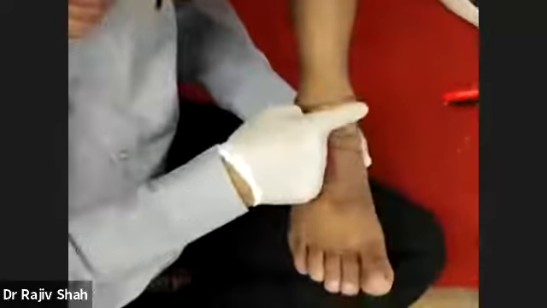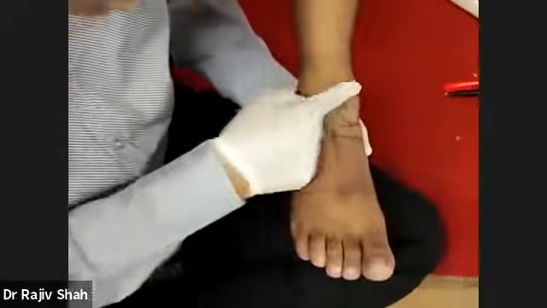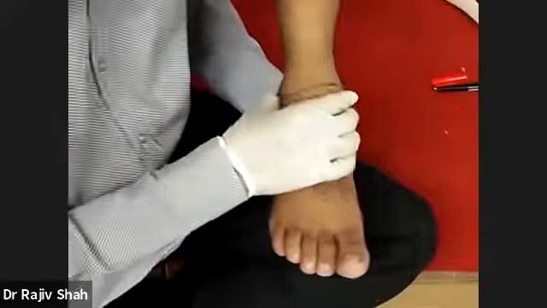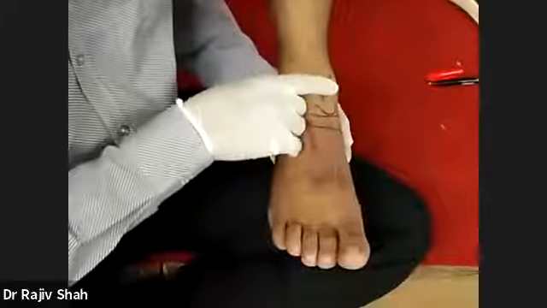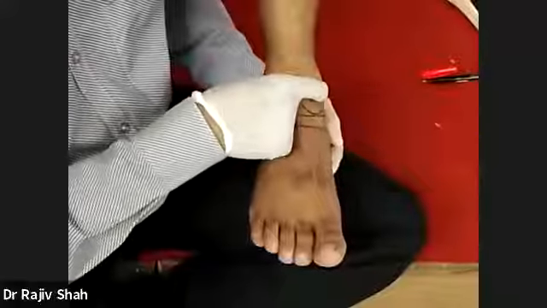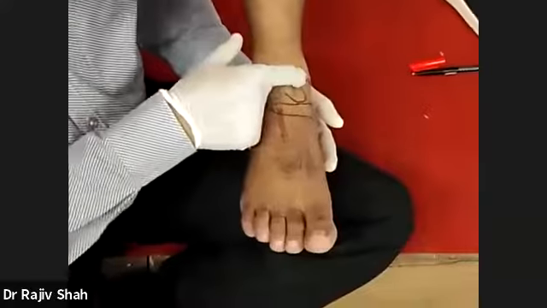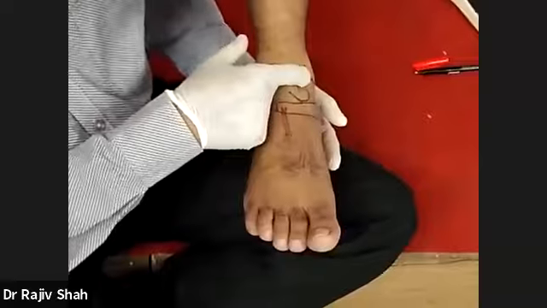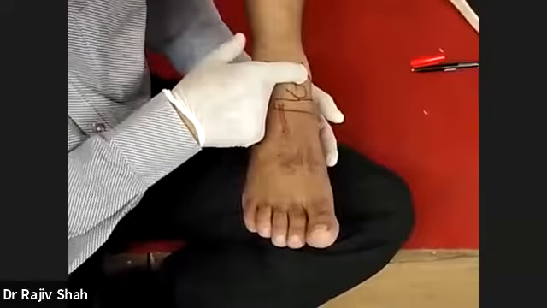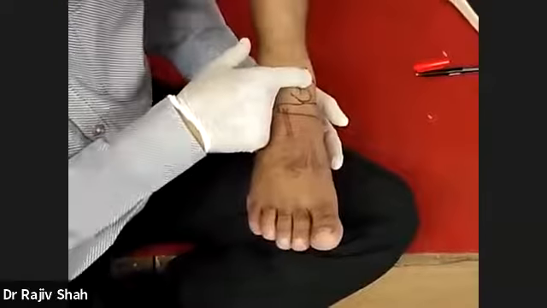Then you come dorsally, from the top. So then you go dorsally, and for the dorsal evaluation, again you start from the medial side and come down to the lateral side. The first thing you are going to palpate is the medial aspect of the ankle joint. The majority of osteochondral lesions lie in the medial lobe of the talus.